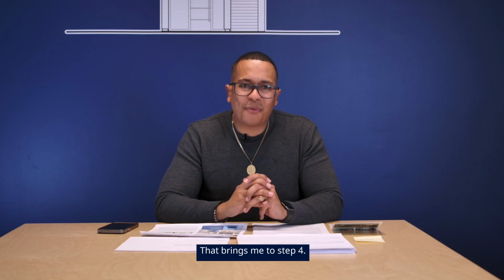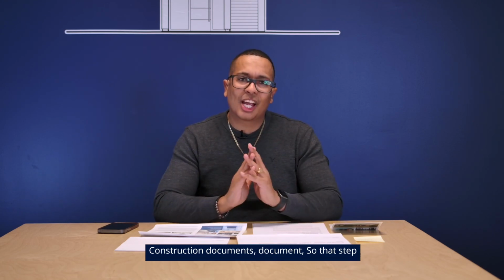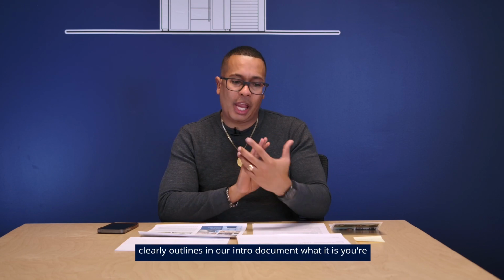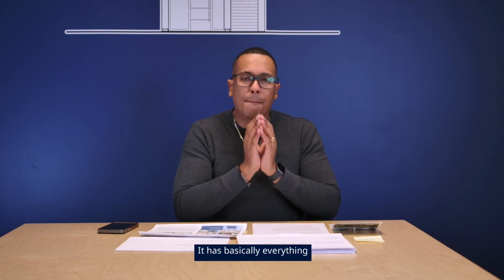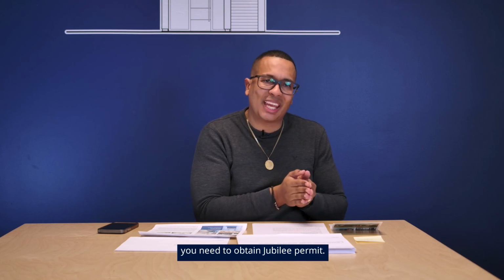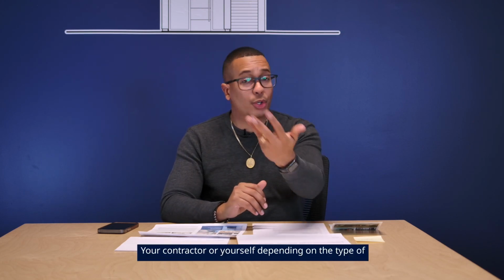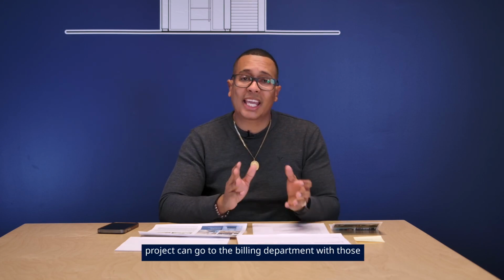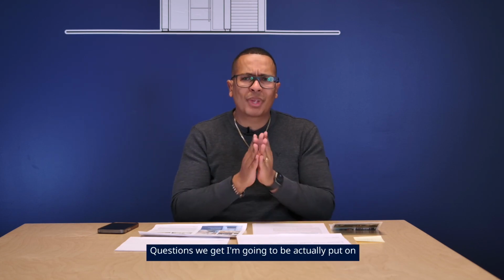That brings me to step 4. Construction documents. That step clearly outlines in our intro document what it is you're going to get. It has basically everything you need to obtain your building permit. Your contractor or yourself, depending on the type of project, can go to the building department with those documents and, in theory, obtain a permit relatively easily.